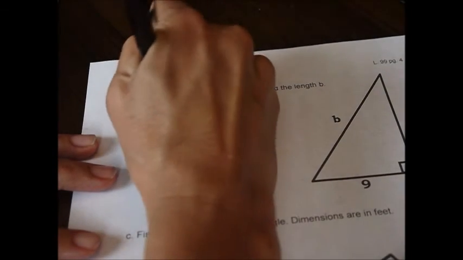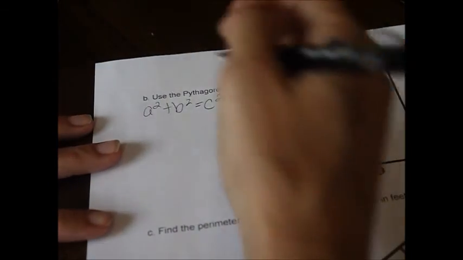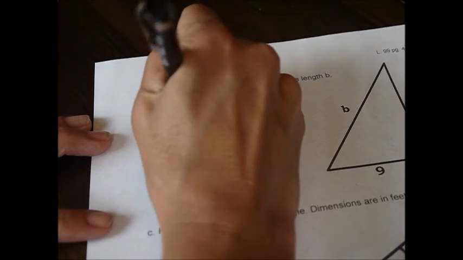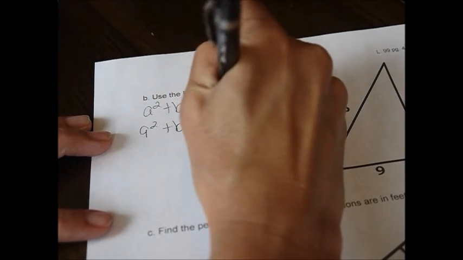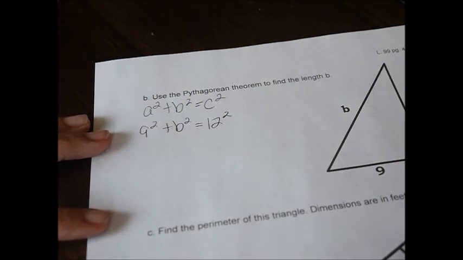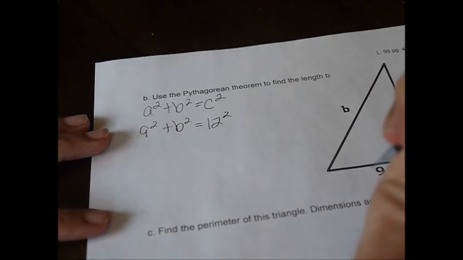Okay, and letter B. Theorem to find B. So I'm just actually going to write this. A squared plus B squared equals C squared. I'm writing the formula, right? And then A is going to be 9. B is missing, and no, it's not. They messed it up.